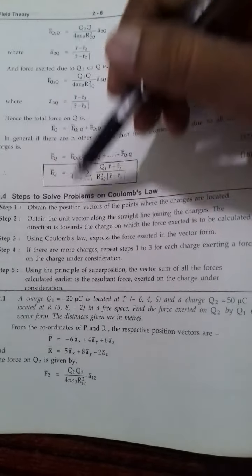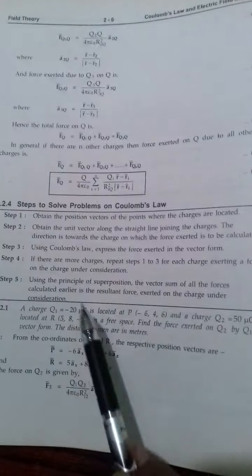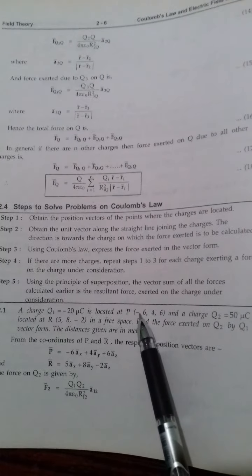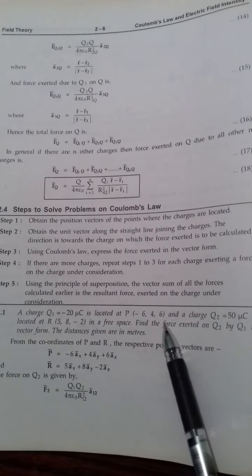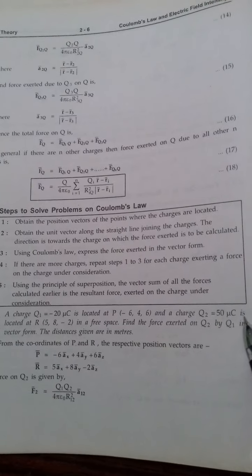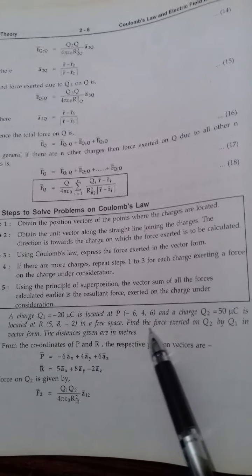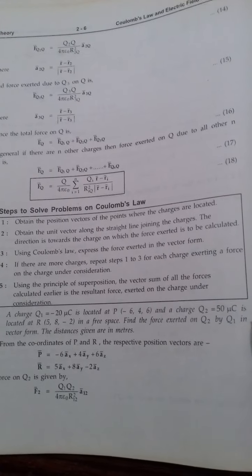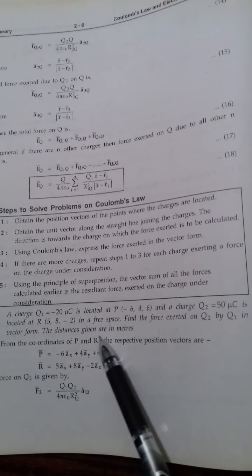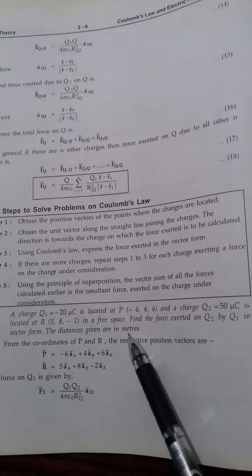Here, we shall consider an example. A charge Q1 equal to minus 20 microcoulomb is located at point P (minus 6, 4, 6), and a charge Q2 equal to 50 microcoulomb is located at R (5, 8, minus 2) in free space. Find the force exerted on Q2 by Q1 in vector form. The distances are given in meters.